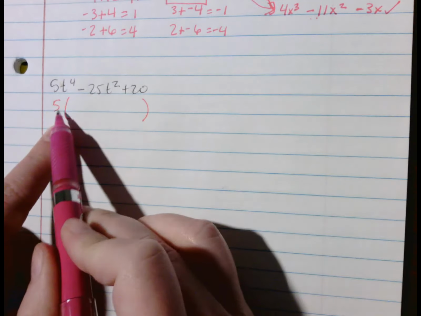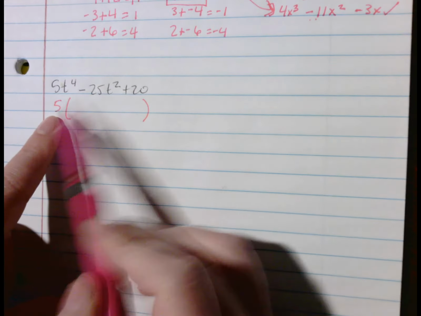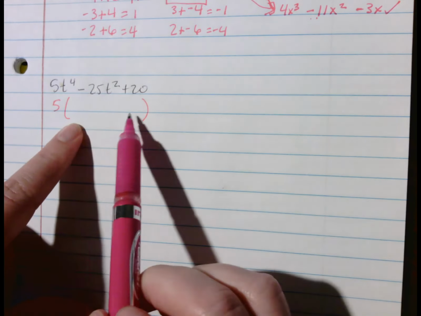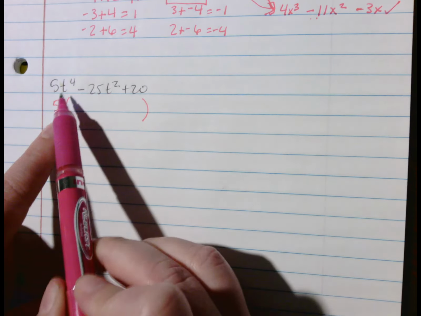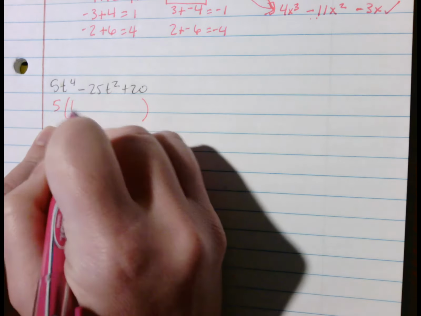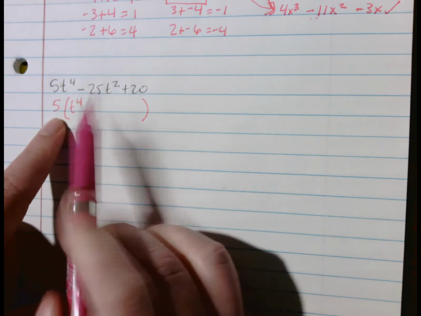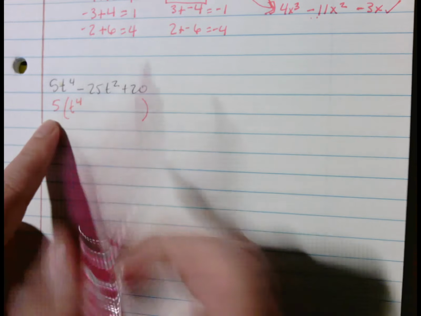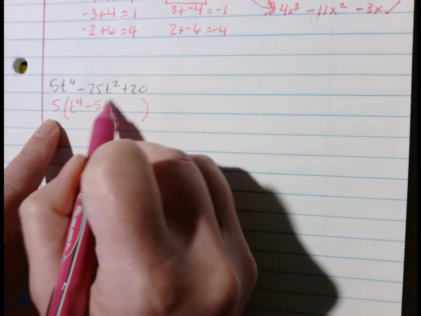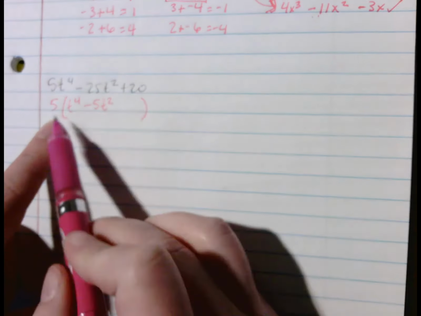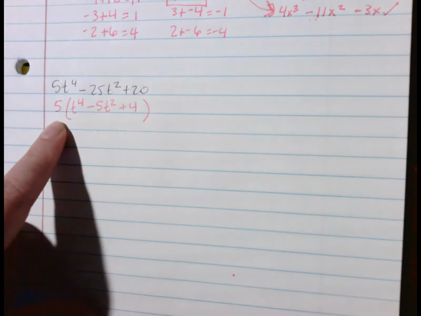When I take it out, I'm going to divide each of these terms by the 5 to find out what I'm left with. So 5t to the 4th divided by 5 leaves me with just t to the 4th. Negative 25t squared divided by 5 is negative 5t squared. And 20 divided by 5 is 4.